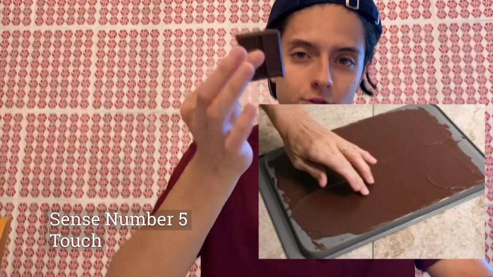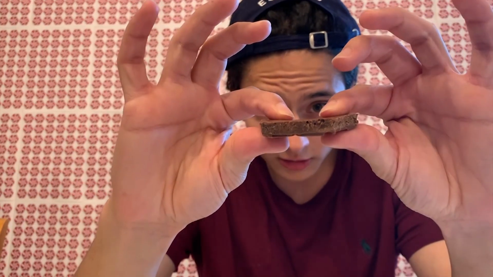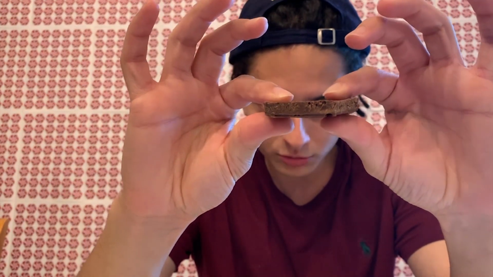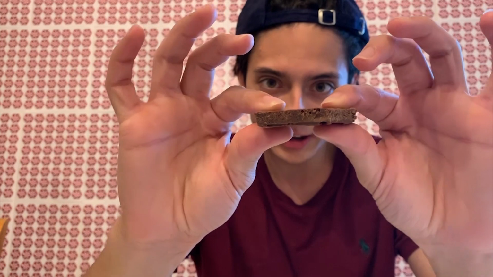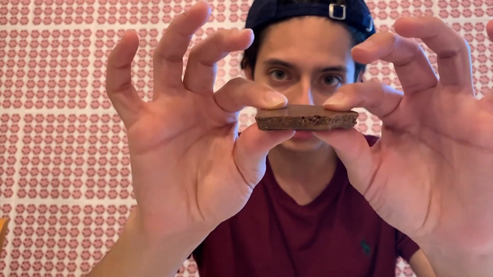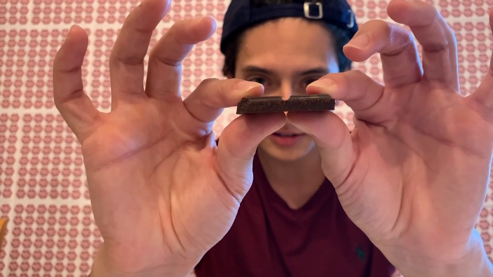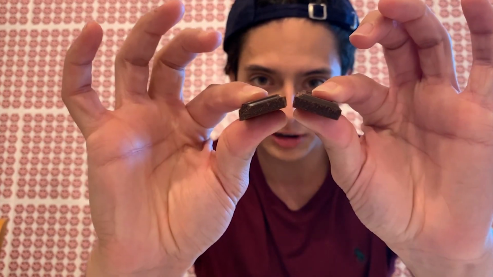And now for the last of the 5 senses, we're going to go into touch. So just grab your chocolate bar and touch it. The dark chocolate one is pretty sturdy. It seems pretty hard. It's pretty tough. Milk chocolate. Oh, wait. So look, you can bend it and it won't necessarily snap. So it has a lot more flexibility. With the dark chocolate, it won't bend, and if I try bending it, it just breaks.